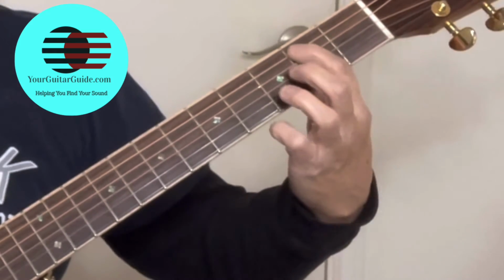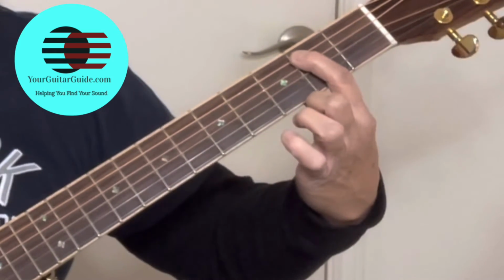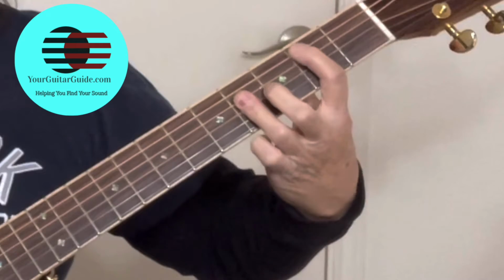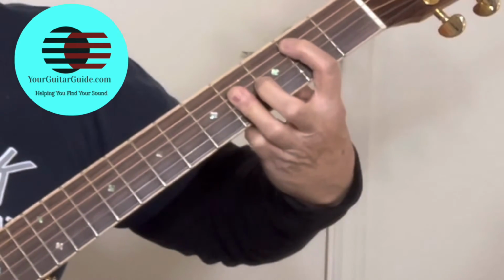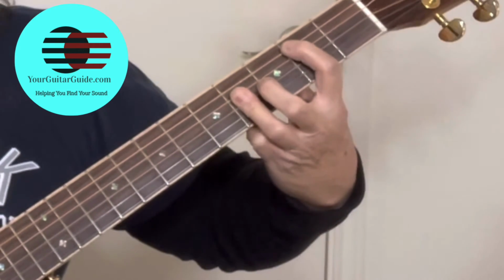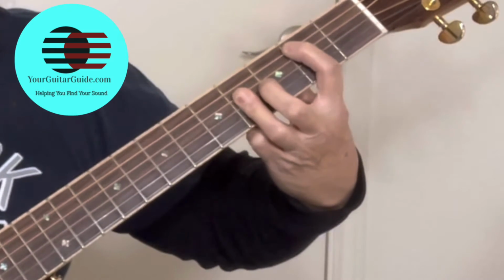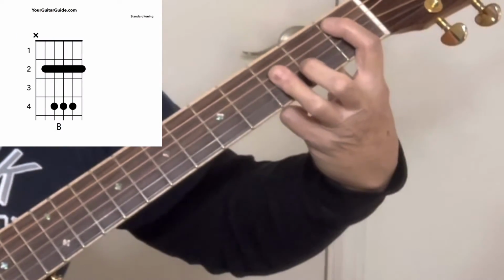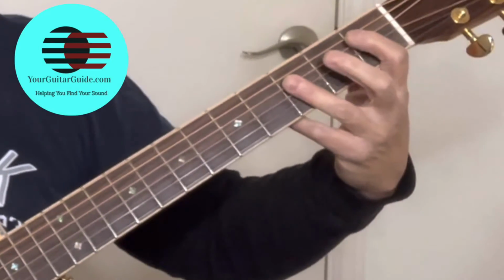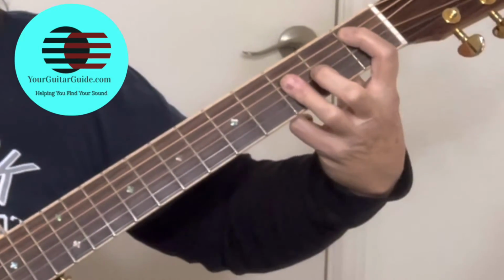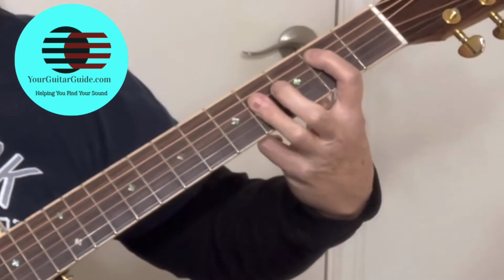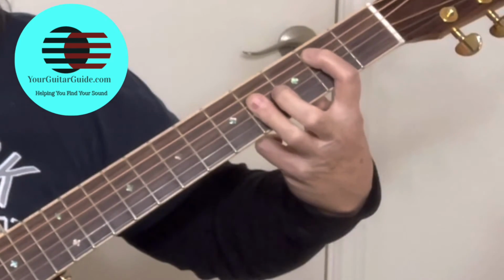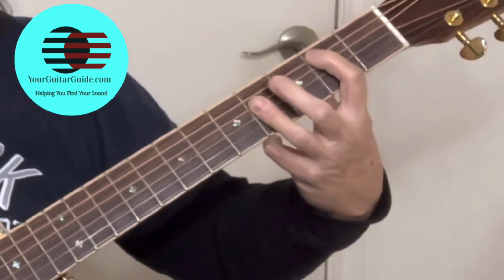B flat. We're going to sharpen the B flat. We're going to move it up half a step or 1 fret. Now we've got a B. Can you hear the difference? Sharpen the B flat.